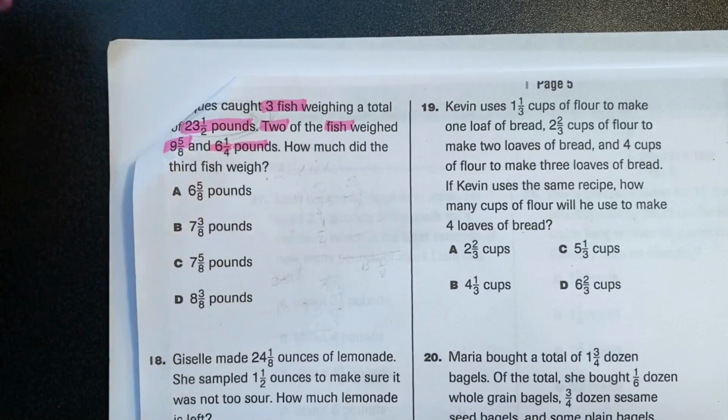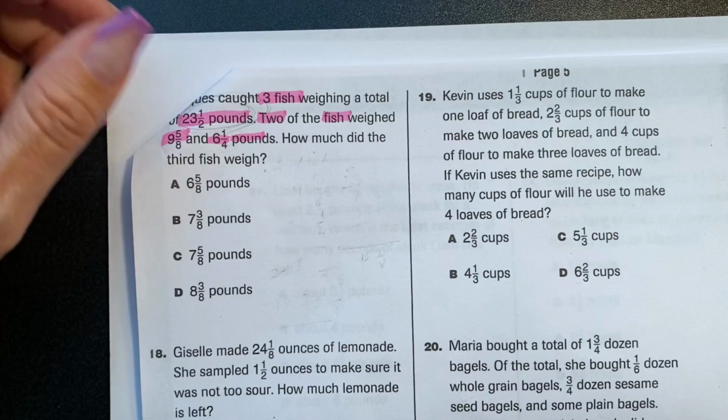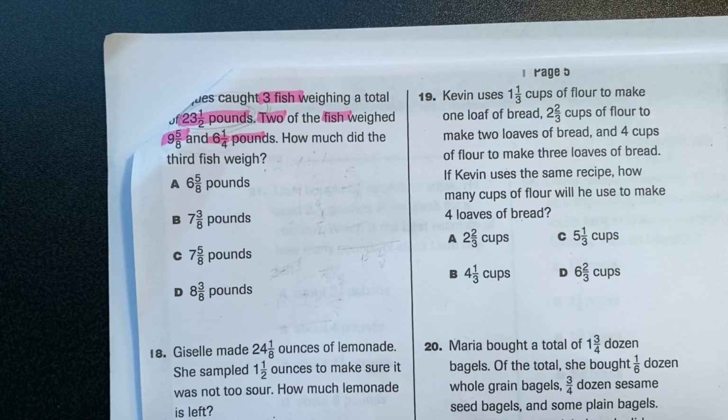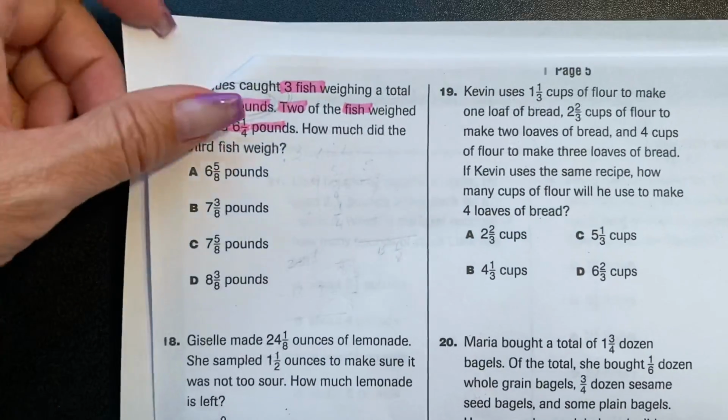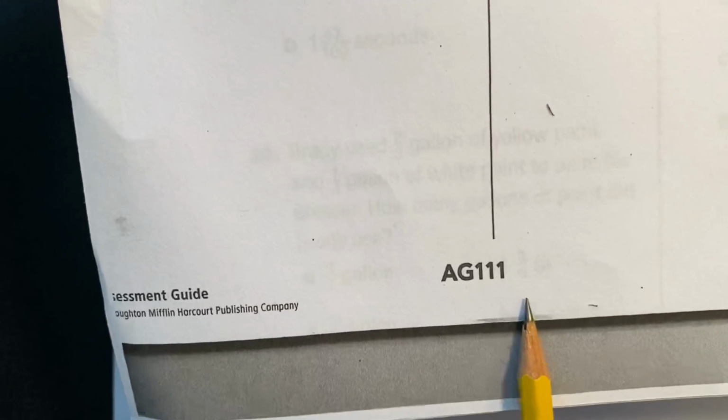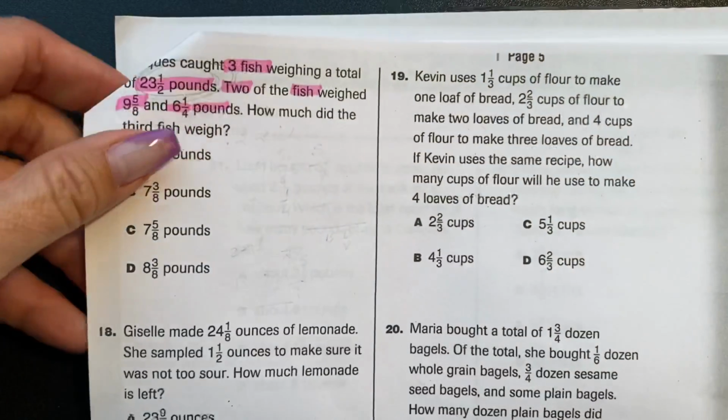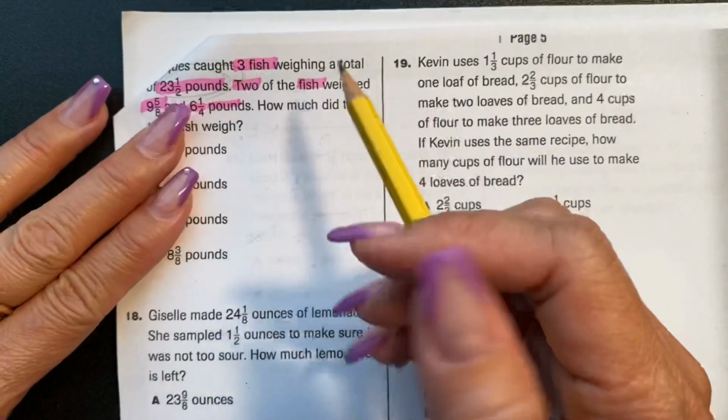And continuing on in the Go Math, this is chapter 6, fractions, adding and subtracting with unlike denominators. This is problem 17, on page AG 111, the assessment guide.